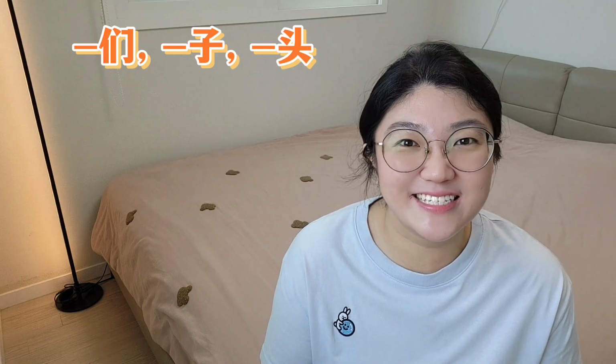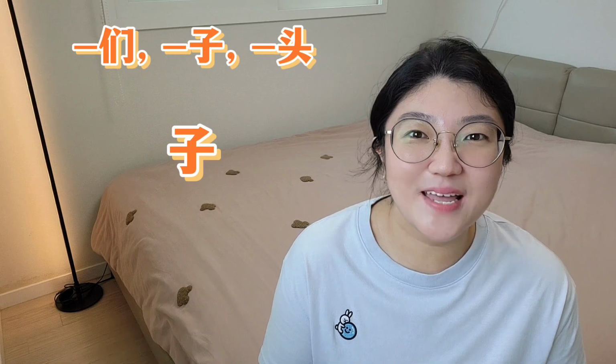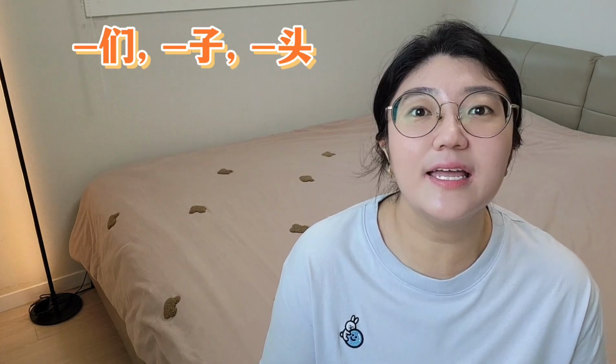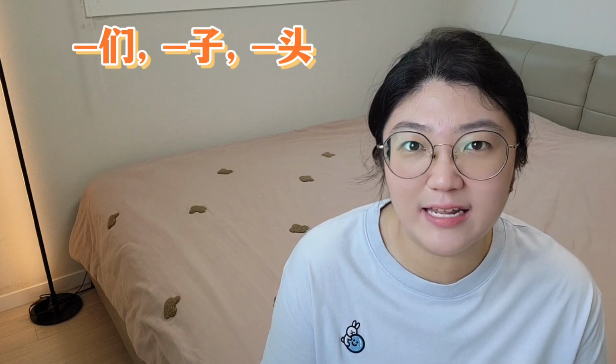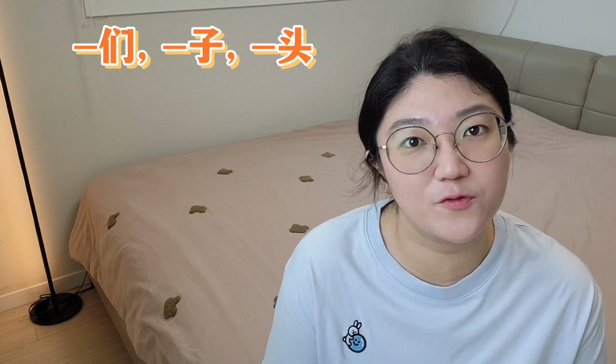The suffix 子 can be used with a lot of words, such as 杯子 for cups or 房子 for houses. Here, 子 does not have any particular meaning, just to help complete the structure of the phrases.